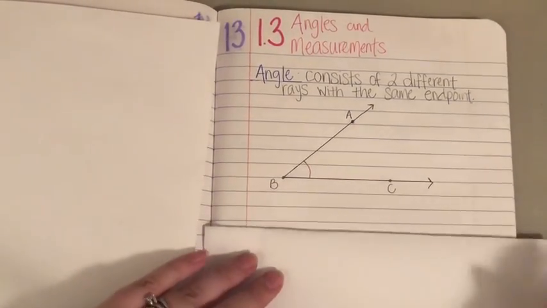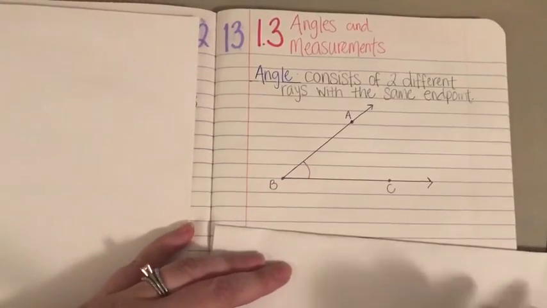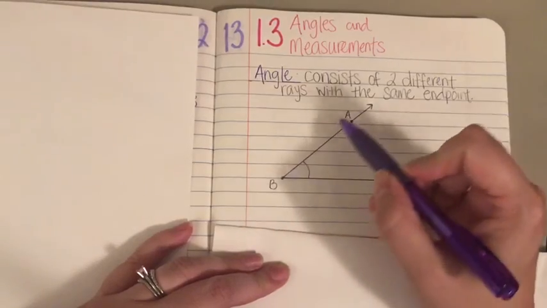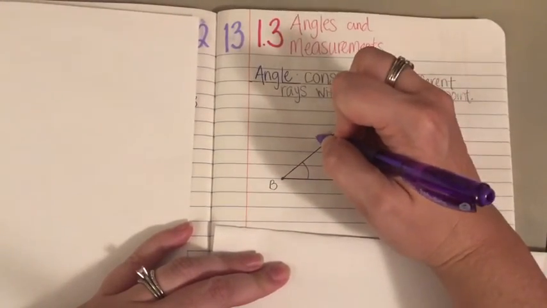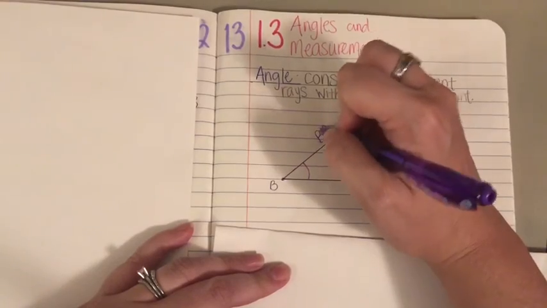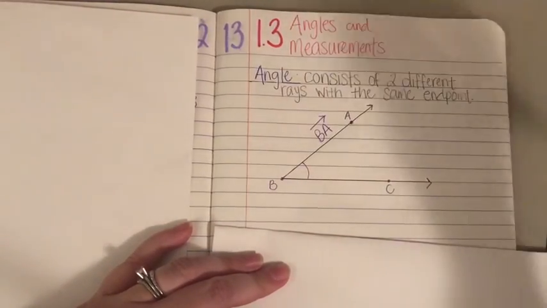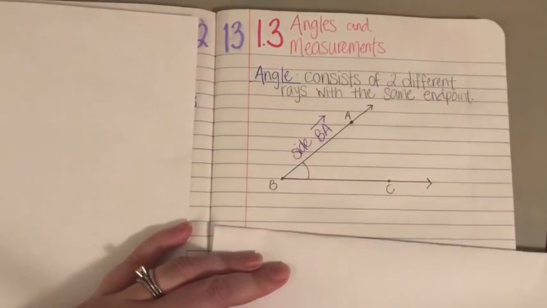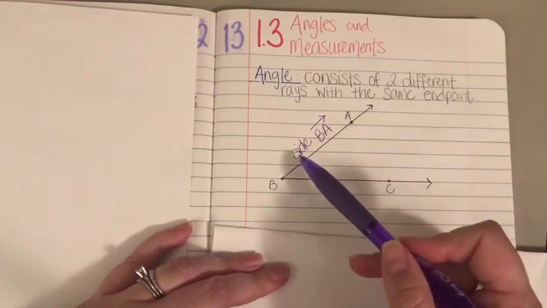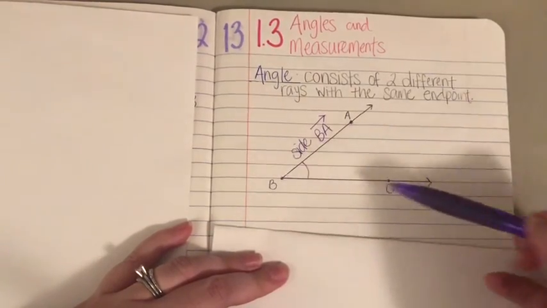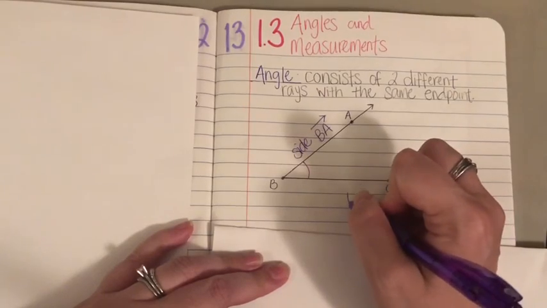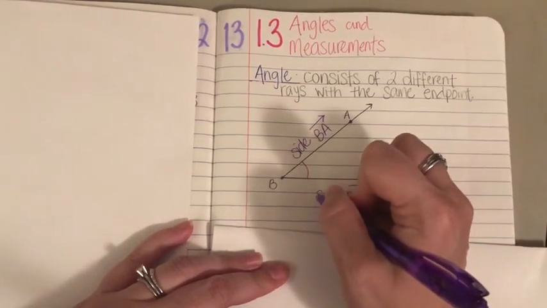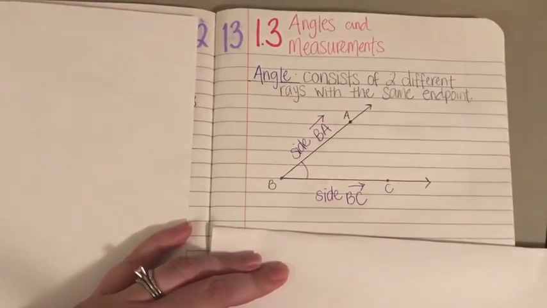Let me cover this up for a second. Okay. So, as I can see, I have two different rays. I have a ray right here, which is ray BA. There's its proper name. And this would be considered a side of my angle. There's the angle right there in the pink that I can see. This would be the other ray, which is BC. And this would be considered the other side of my angle.